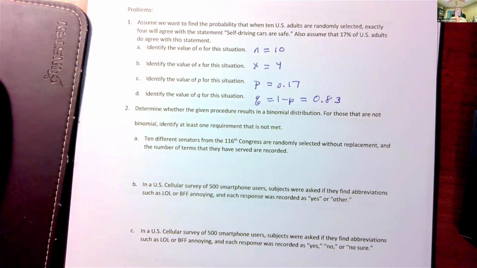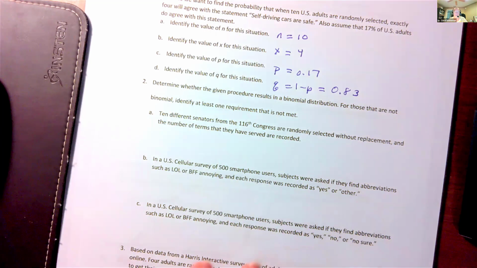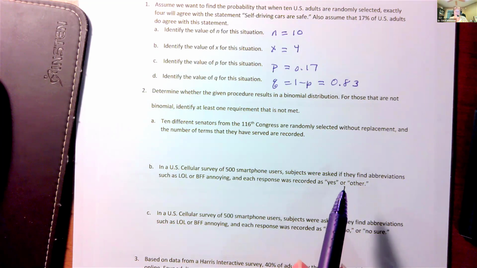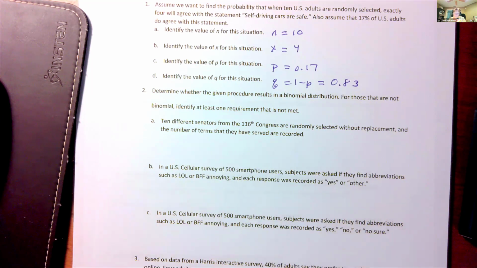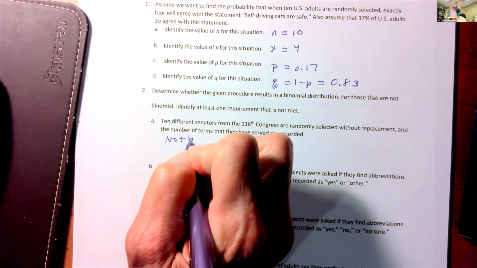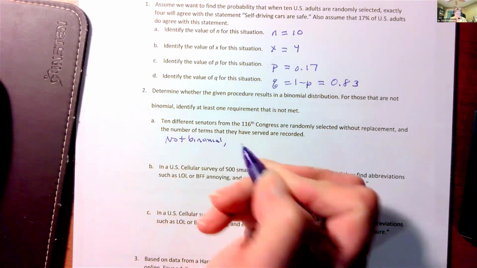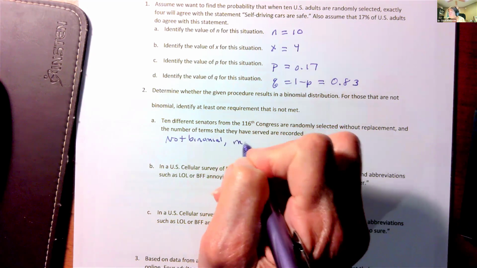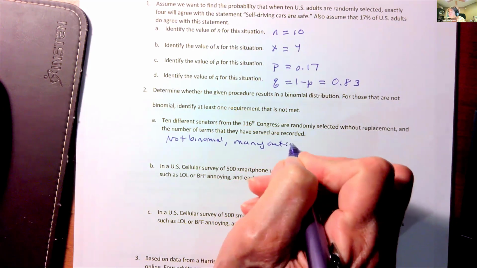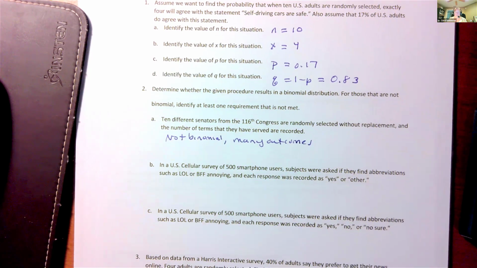Okay, so we want to determine if this is or is not a binomial. So look at the first one. It says 10 different senators from the 116th Congress are randomly selected without replacement, and the number of terms they have served are recorded. Is that a binomial? No, you're right. Why not? It's not binomial, there's not two categories. Right, there's more than two outcomes, because we're asking them how many terms they served. So there's many outcomes, not two. So this is not a binomial.